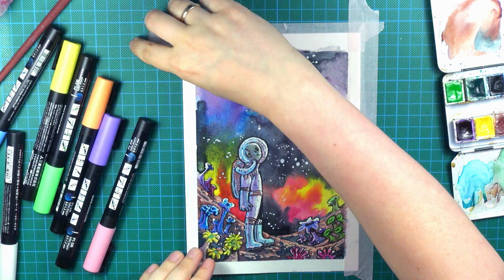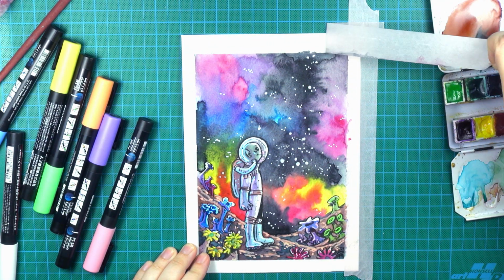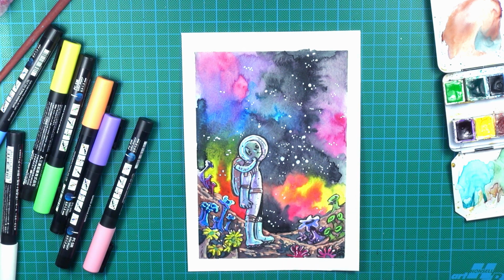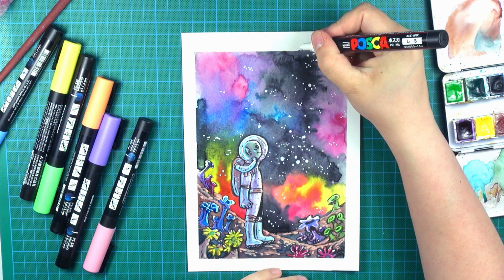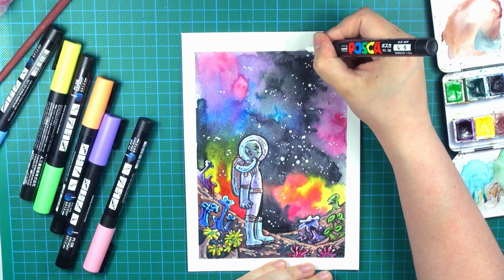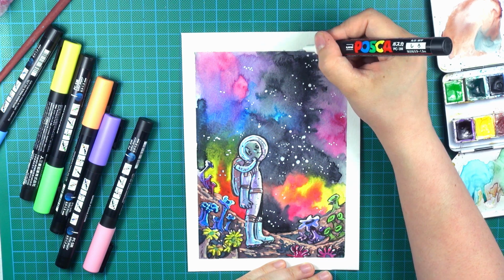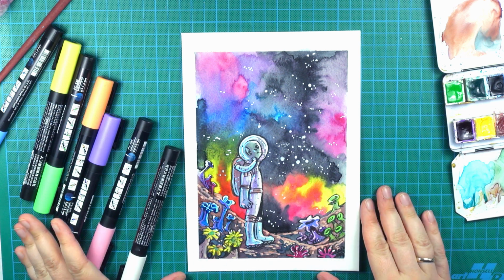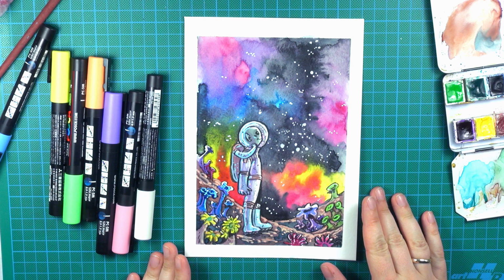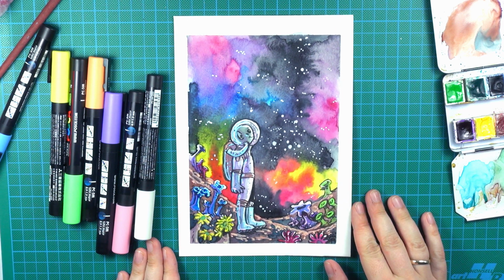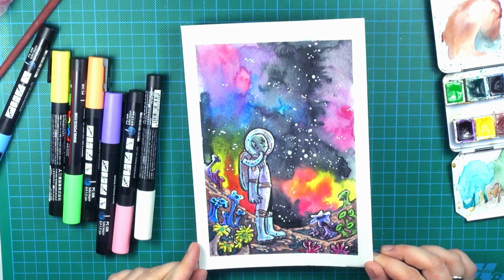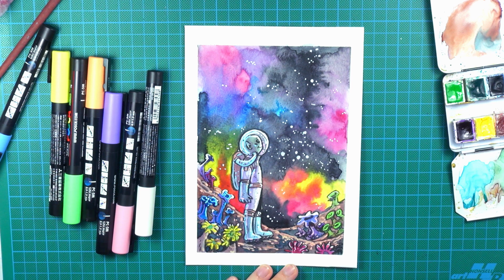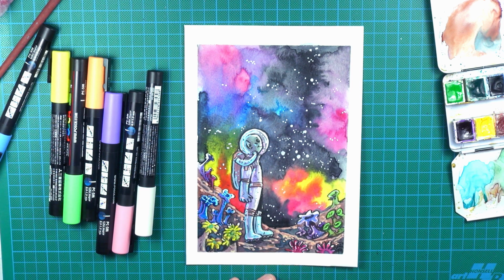Stuck on my finger. This is easily the nicest part. Oh no. Did go a bit under the tape, but we have white Posca pens, so we can go over that mistake. So yeah, this is my little space drawing. It's nothing miraculously special, but it was a lot of fun to do, and it's colorful, and yeah, that's it.